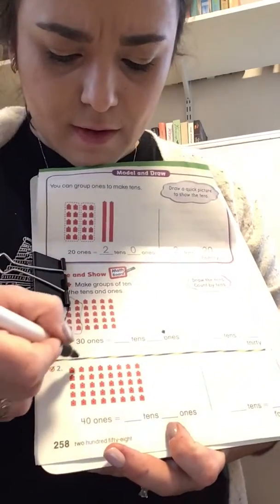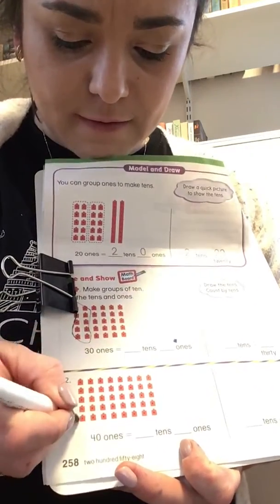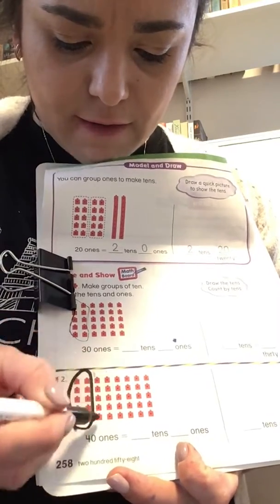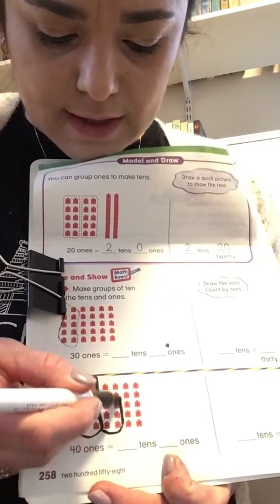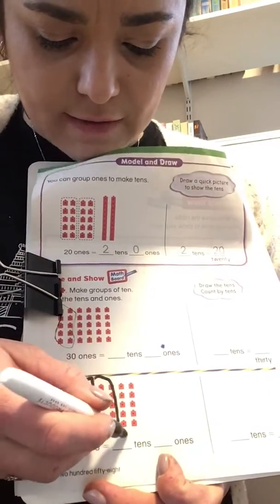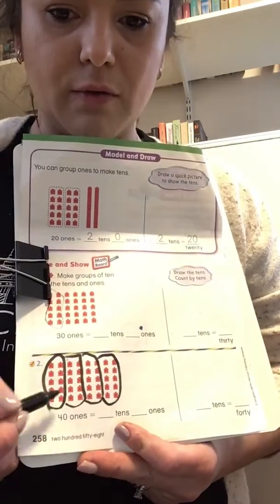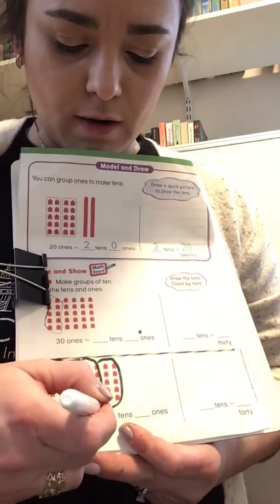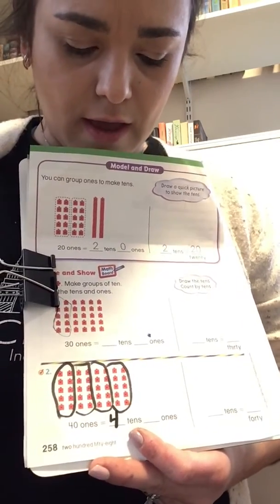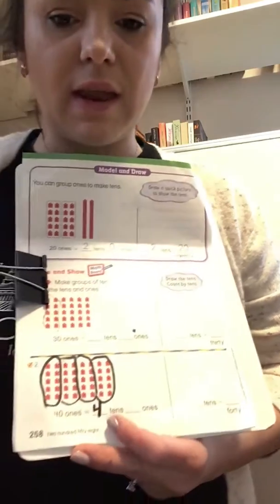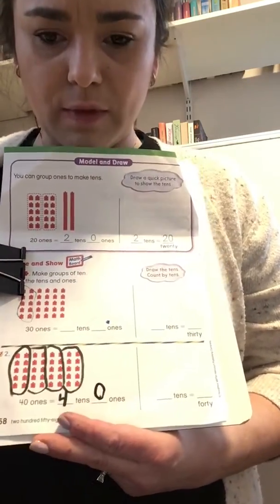I have 1, 2, 3, 4, 5. This is 5, this is 5, 5 and 5, they make 10. 5 and 5, they make 10. 5 and 5, they make 10. And 5 and 5, 10. How many groups of 10 did I create? 1, 2, 3, 4. Okay, I have 4 tens. Okay, how many ones do I have? Do I have any cubes that are by themselves? No, I have 0.